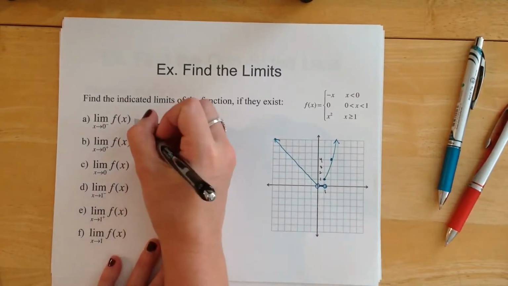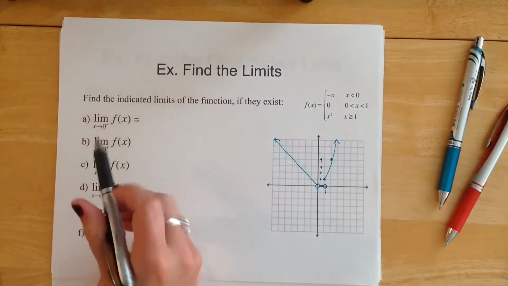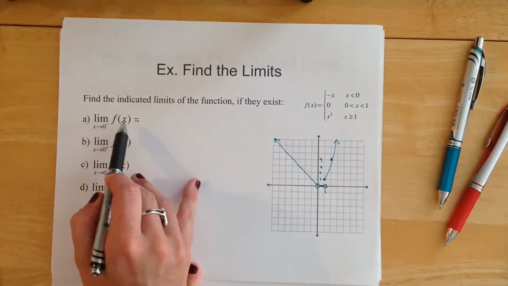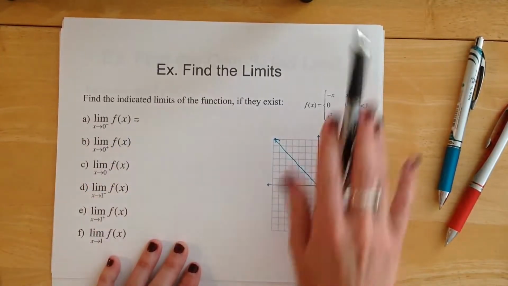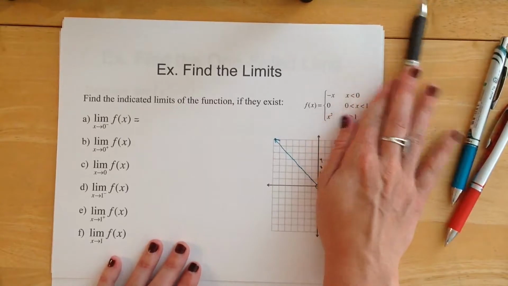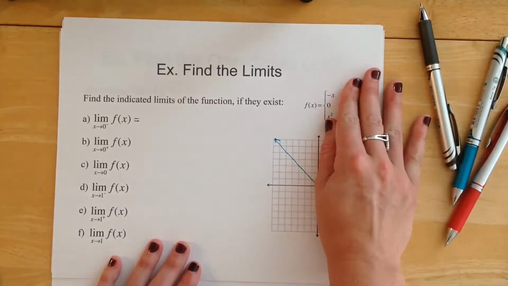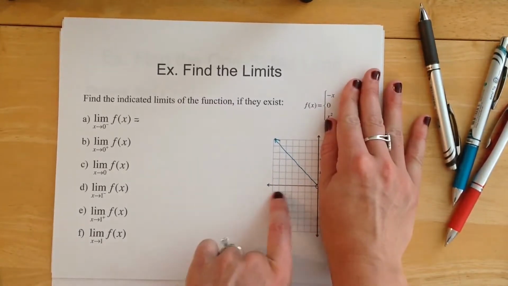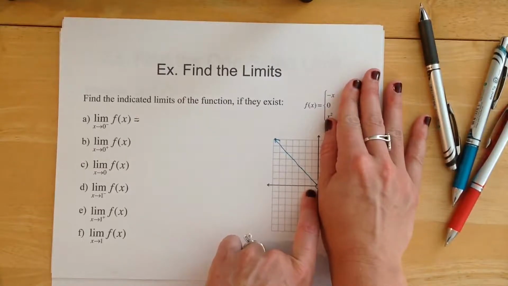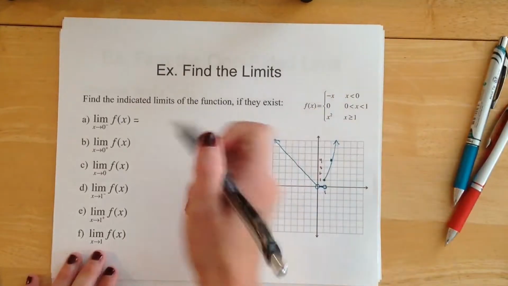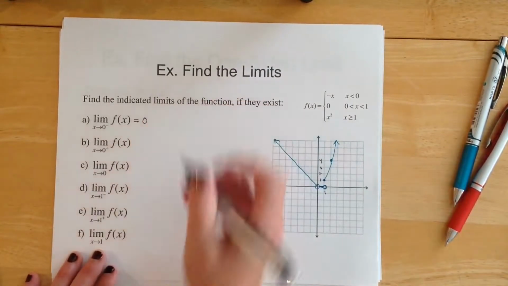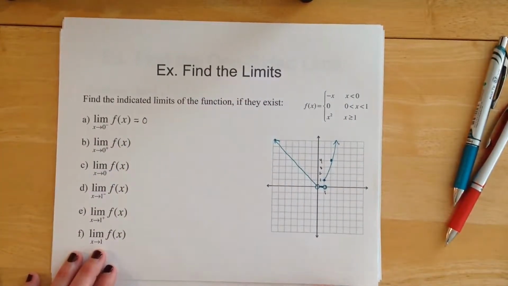Okay, so looking at the graph, this says the limit of our function f as x approaches 0 from the left. So we can ignore everything to the right on the graph for now. So as x approaches 0 from the left, the y values are approaching 0. So we can say that one-sided limit is equal to 0.